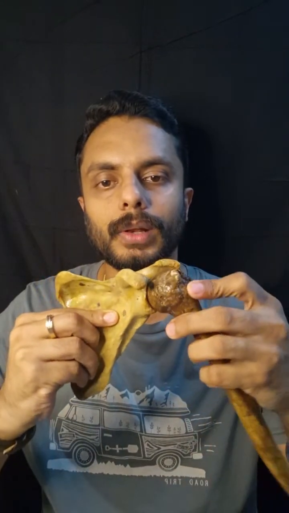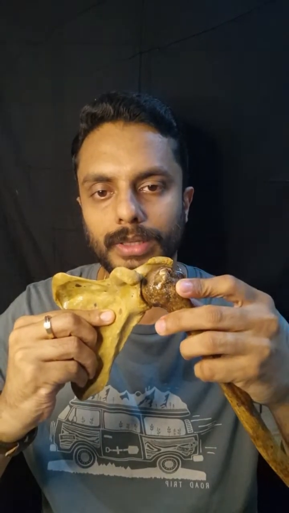When you consider the humerus bone, you can see there is a rounded head here. That head will articulate with this particular glenoid cavity here. This is how they articulate with each other.